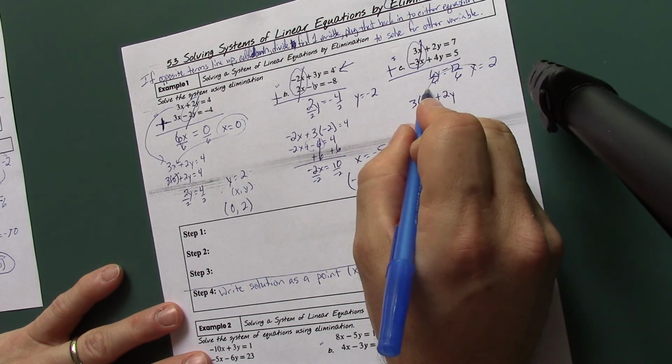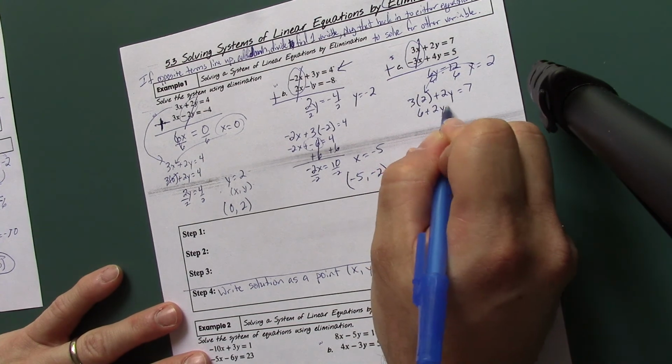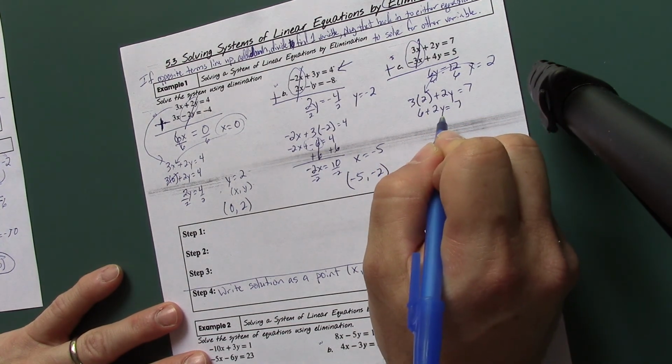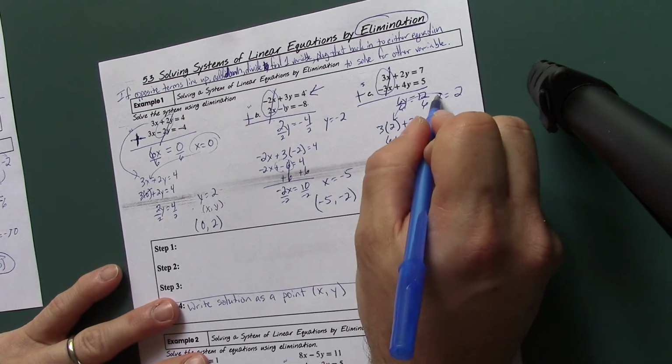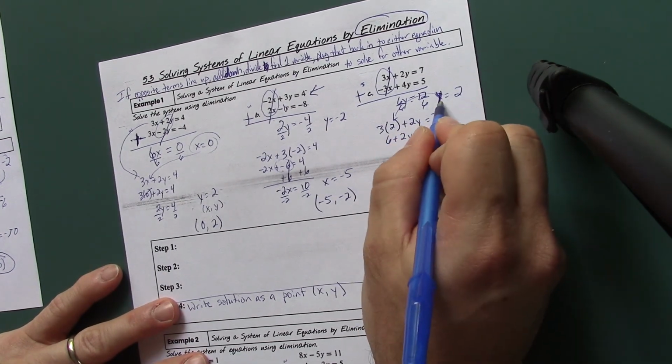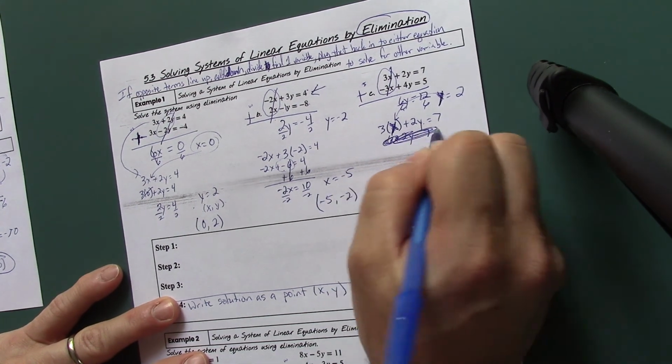Plug the x in right there. Equals 7. I've got 6 plus 2y equals 7. Okay, or what am I doing here? What am I doing here? I just found y. Well, that's dumb. I gotta plug y into y, not into x, sillies. So don't do that. Okay, let's try this again.